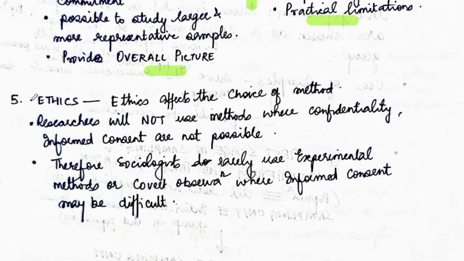And then comes the last, ethics. Ethics also affects the choice of method. Researchers will not use methods where confidentiality or informed consent are not possible. Researchers are responsible for protecting the participants. They are not going to use the methods which are detrimental to the participants. For example, the research or study should not expose identities of whistleblowers. They must obtain consent, especially with respect to minors or vulnerable groups.